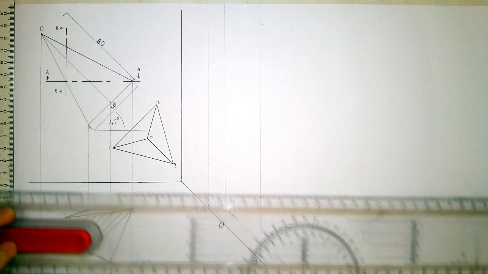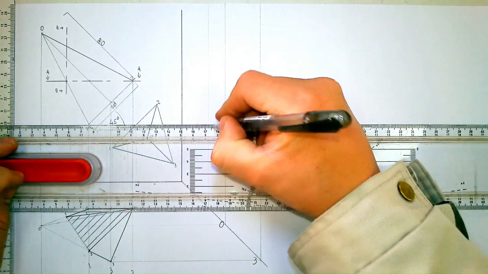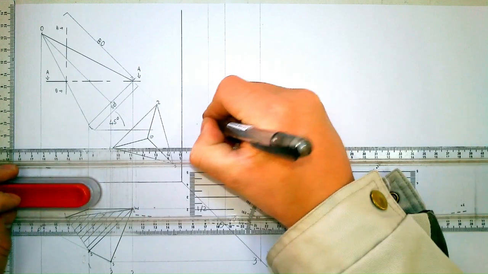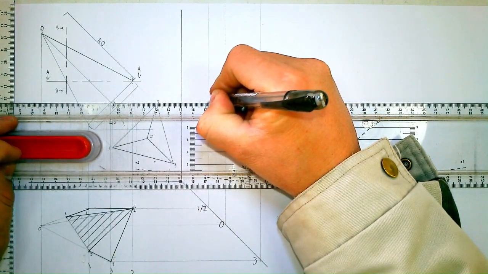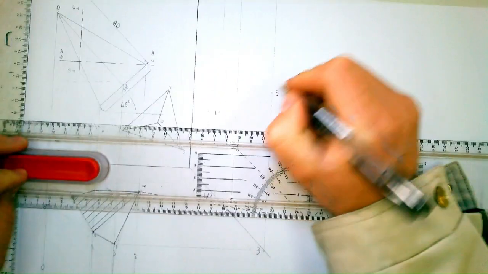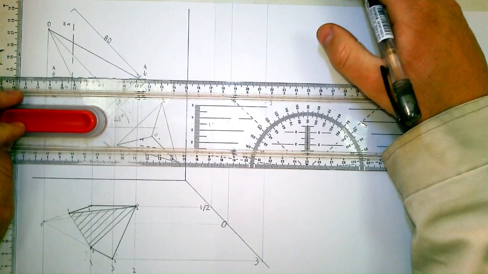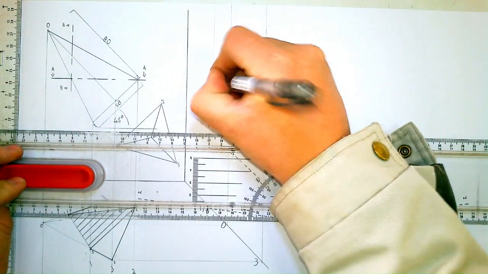Okay, now I'm only going to do the normal left view without the cut. So I'm numbering number 1, number 2, number 3, and then 0.